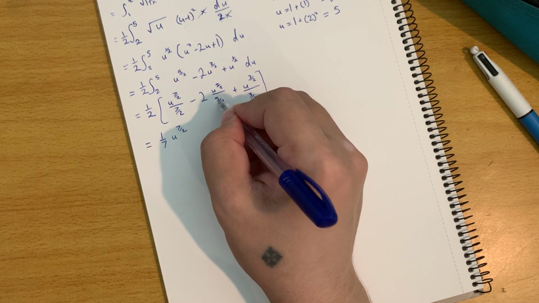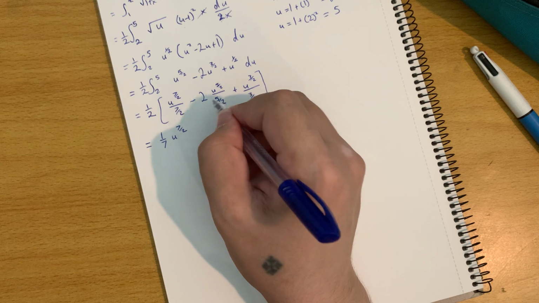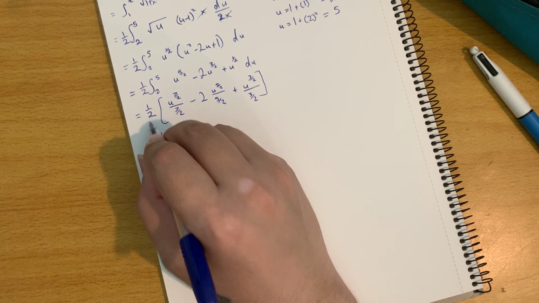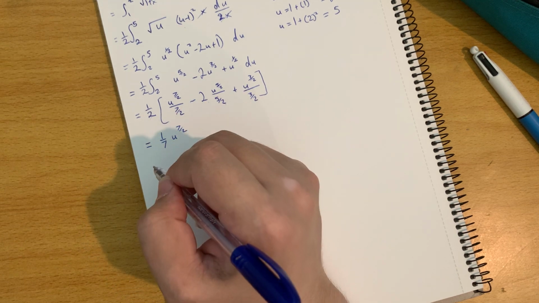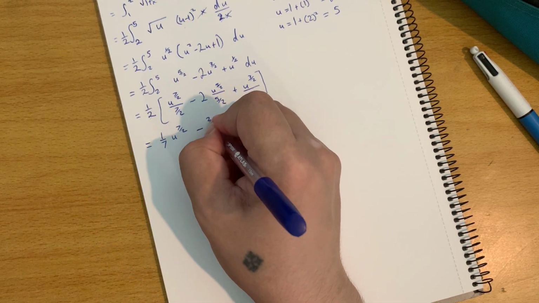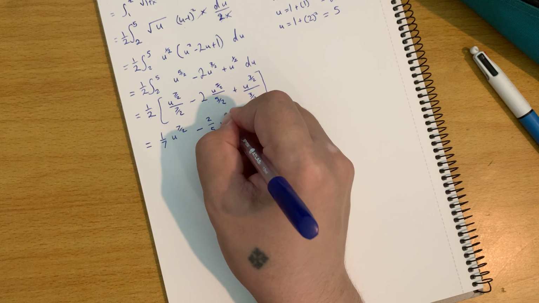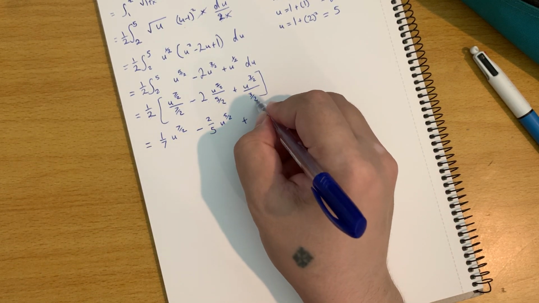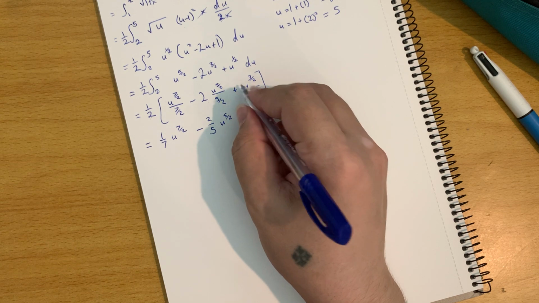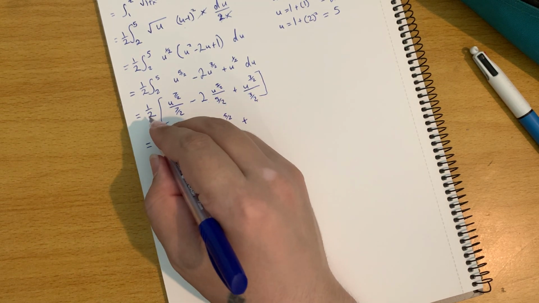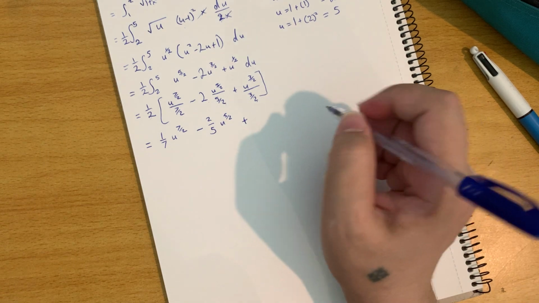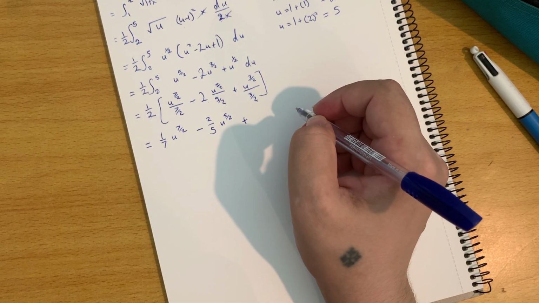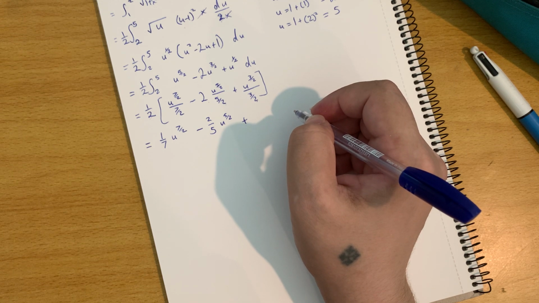I have a 2 over 5 multiplied by this 2 to make it 4 over 5, but I'm also having this divide by 2, so it's going to be 2 over 5. So minus 2 over 5, u to the 5 over 2. Plus, I have a 2 over 3, right? Multiplied by 2 over 3, and I have a 1 over 2 here. So when I multiply those two numbers together, I'm going to be left with 1 over 3.